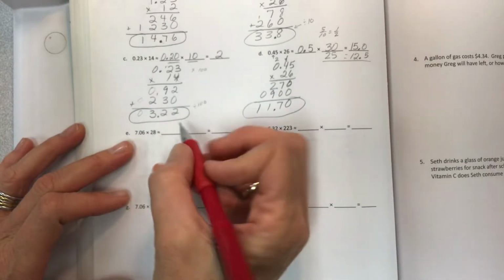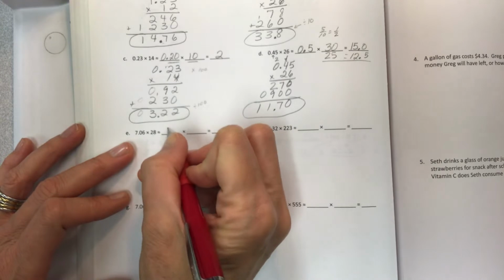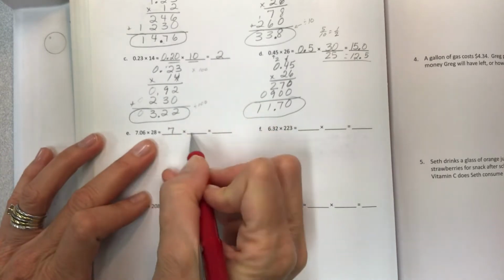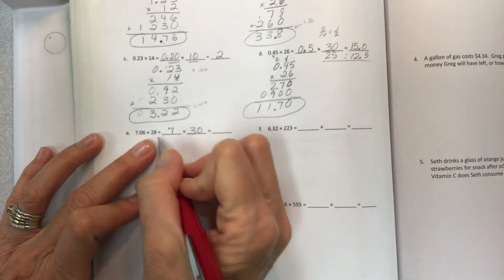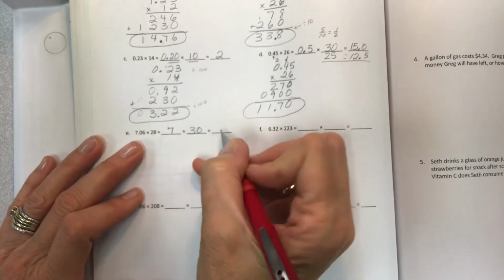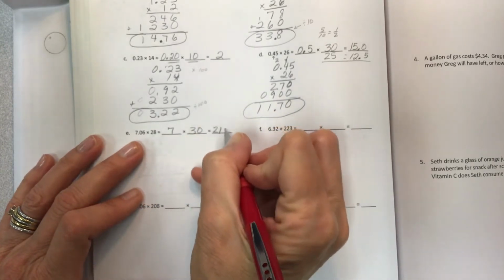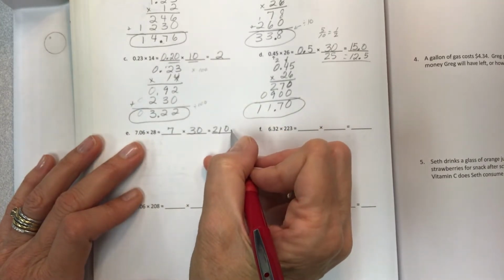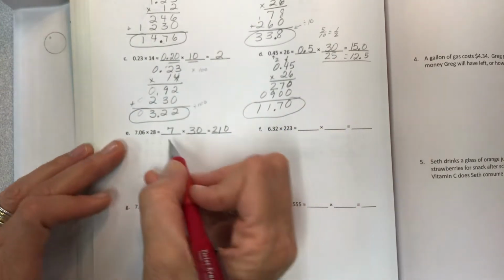So here's a whole number. You can use the 7 because it's a whole number, and then you want to try to work with something that's easy. I'm going to move this up to a 30 because that's pretty much the easiest thing for me. 7 times 3 is 21, and we have the extra 0. So that's what I would want to do.